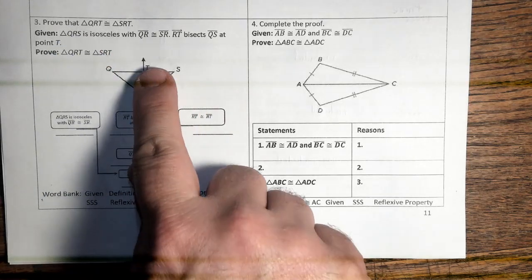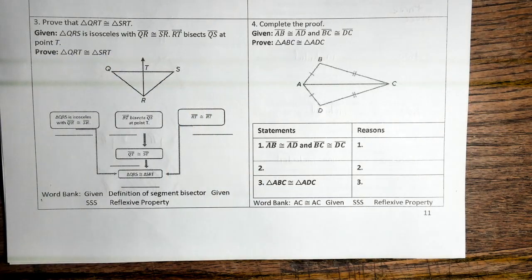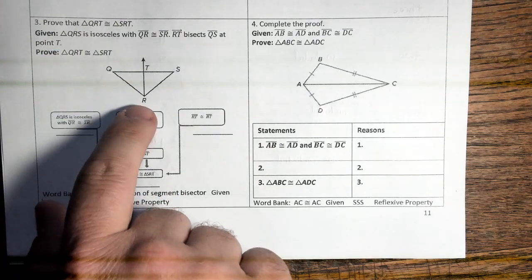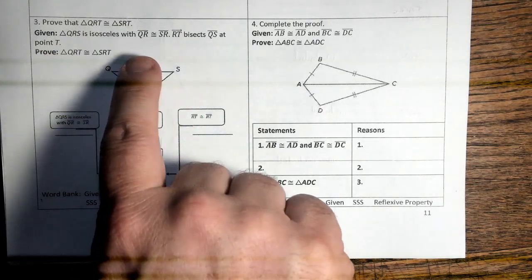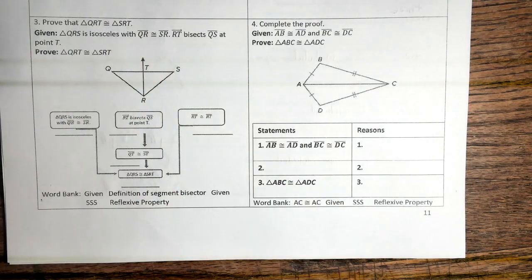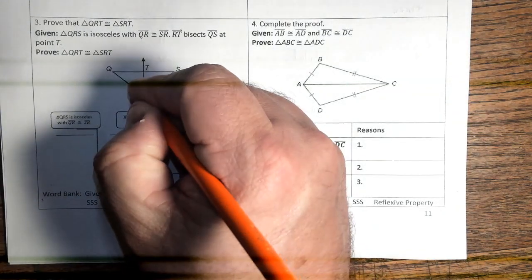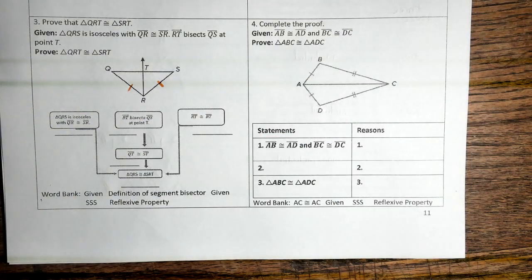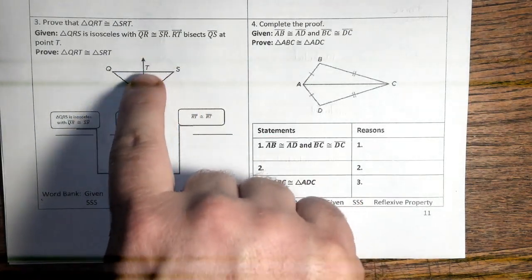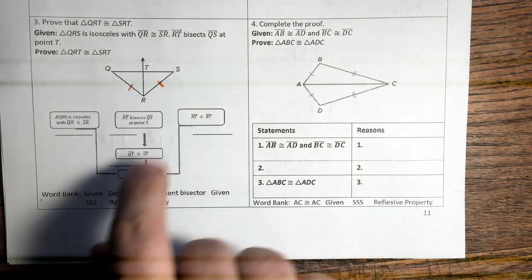So QRT and SRT are congruent. They give us that QRS is isosceles and that QR is congruent to SR. And that RT, this line, bisects QS.